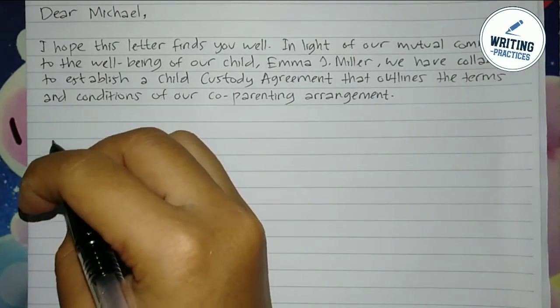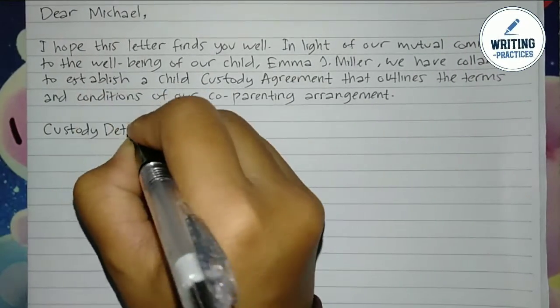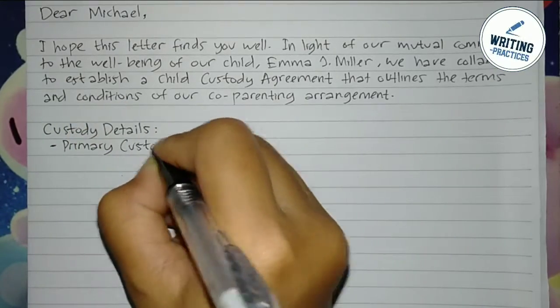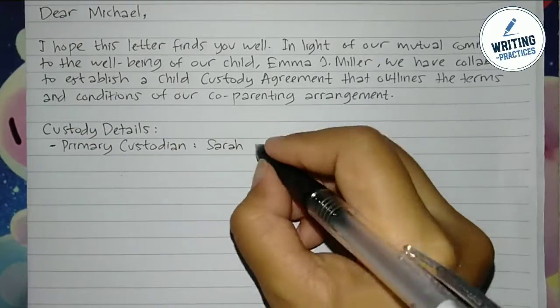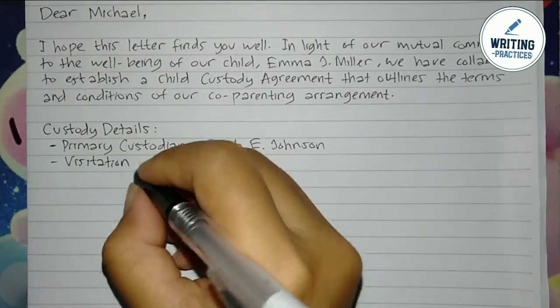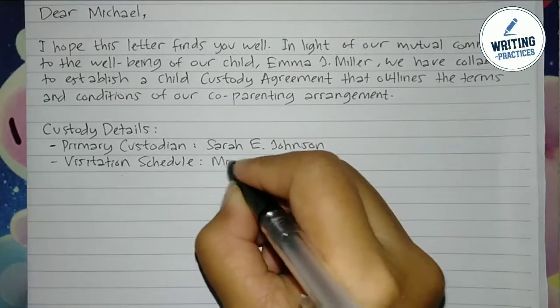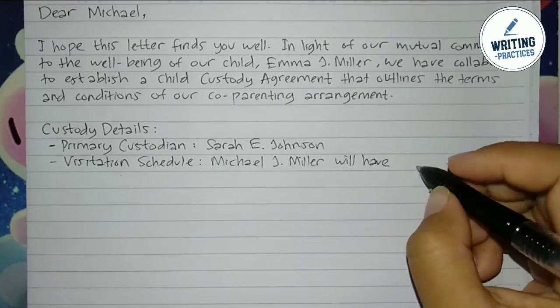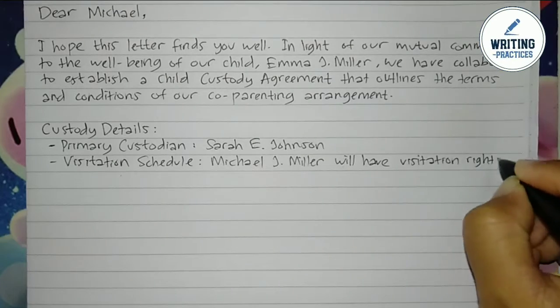In the second paragraph, this is where you talk about custody details. In this section, you must provide clear and concise details about the custody arrangement. Don't forget to include information about the primary custodian and the visitation schedule. Why? Of course, it would be making it easy for the recipient to understand the terms.